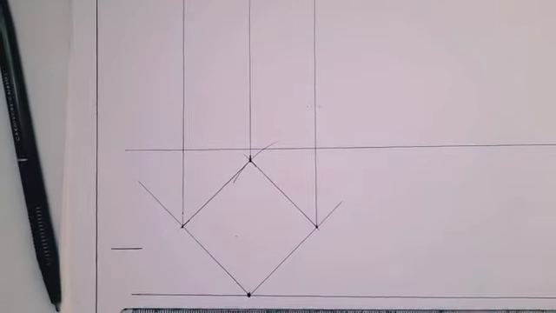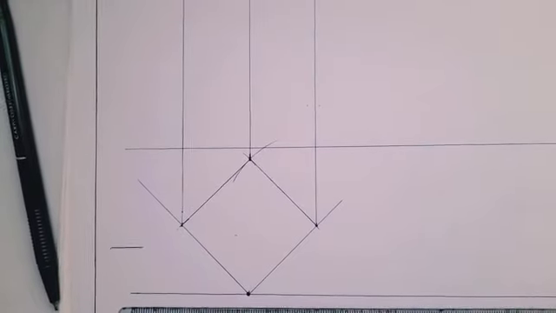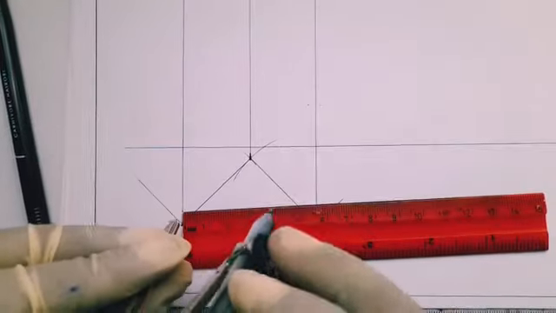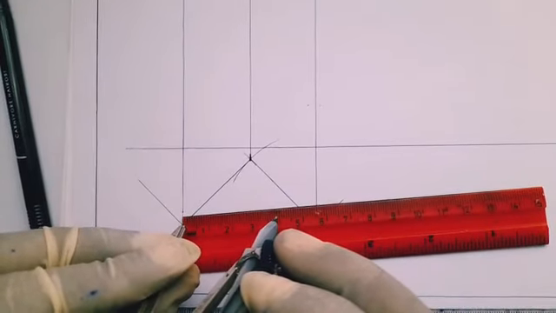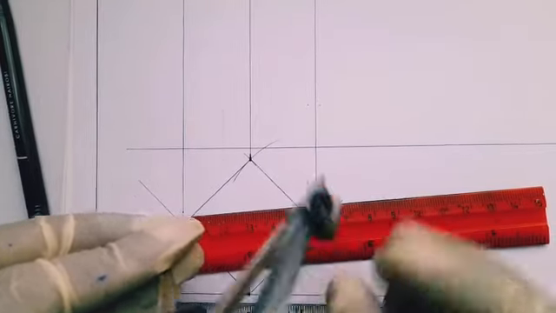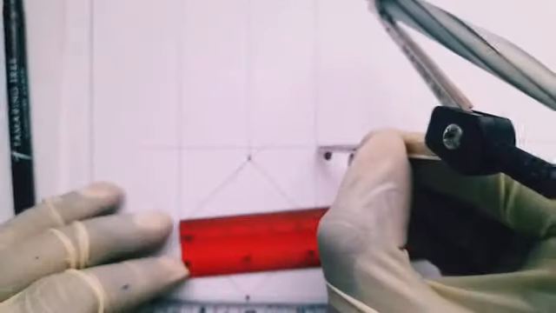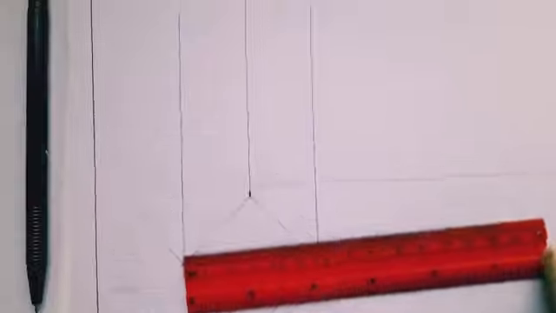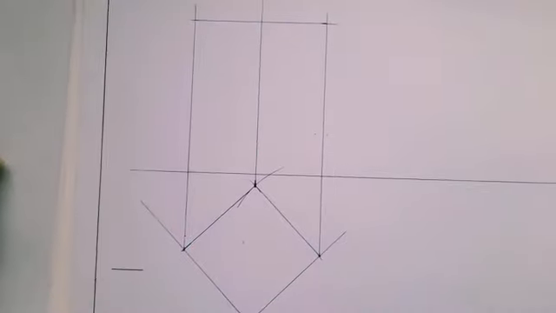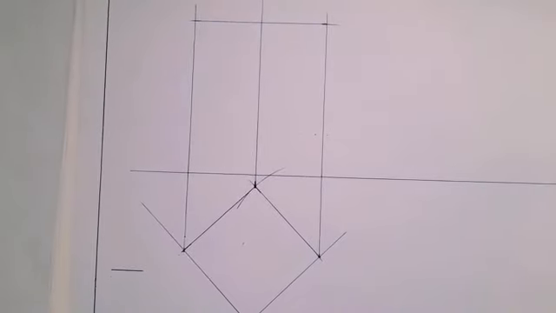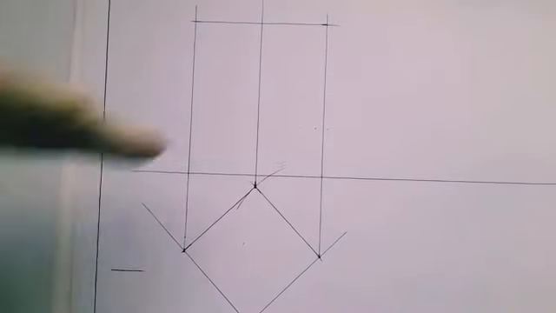We can measure 65 millimeters as the height. So let's measure 65 as our height. That is our height. There it is. So we can complete. This is just part of the front elevation, which is incomplete because at the end we need the curves of intersection appearing on it.